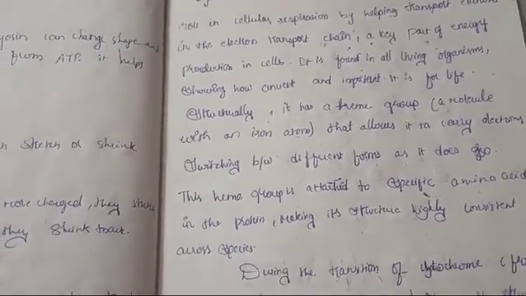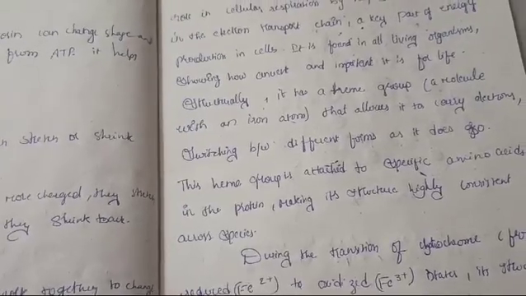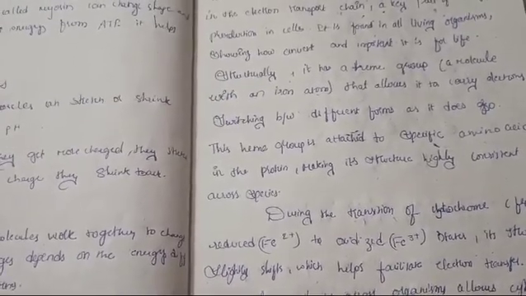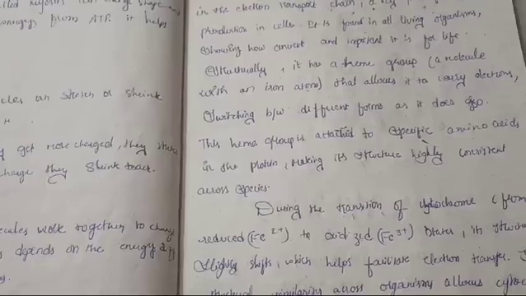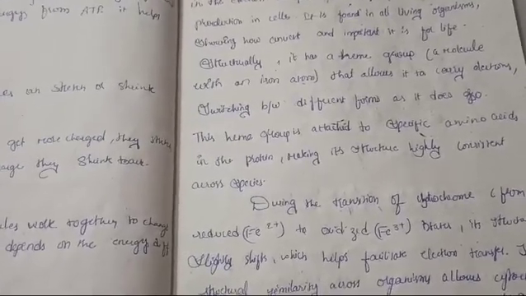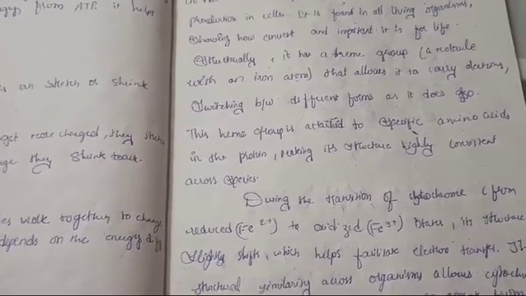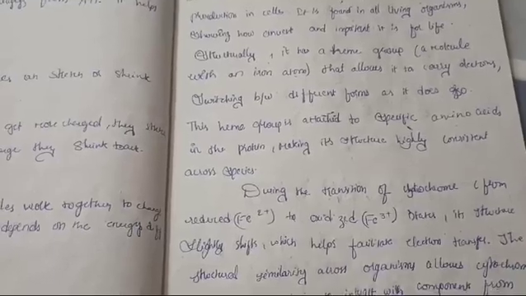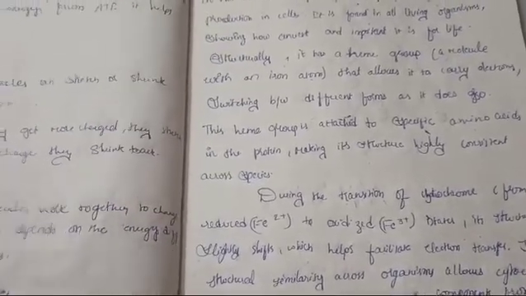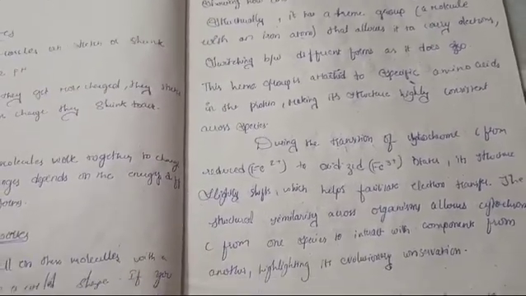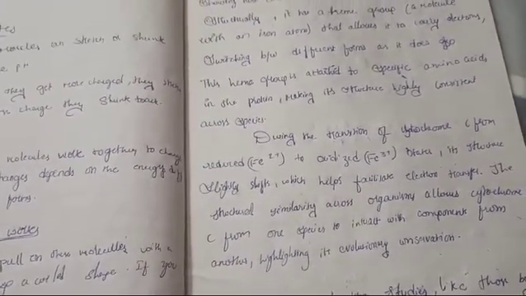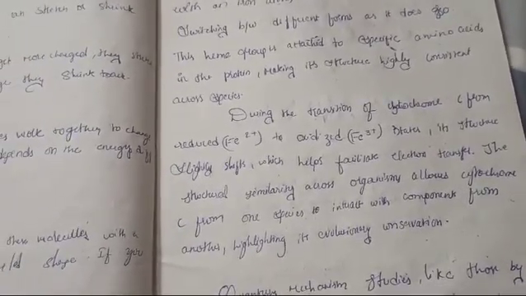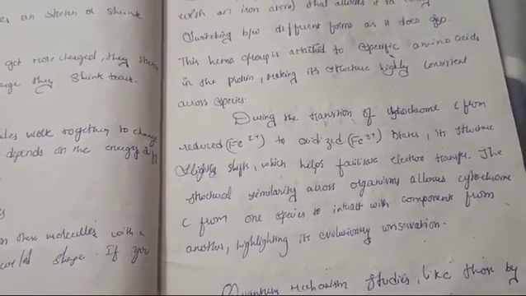Structurally, it has a heme group, a molecule with an iron atom that allows it to carry electrons, switching between different forms as it does so. The heme group is attached to specific amino acids in the protein, making its structure highly consistent across the species. During the transition of cytochrome C from its reduced to its oxidized state, its structure slightly shifts, which helps facilitate electron transport.